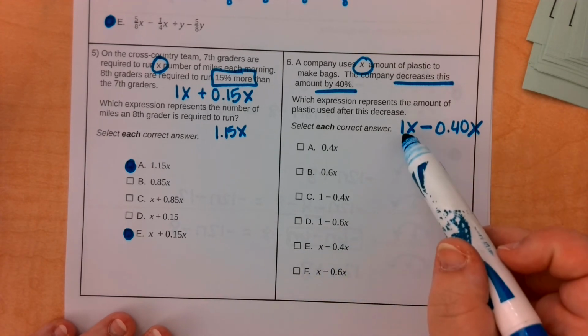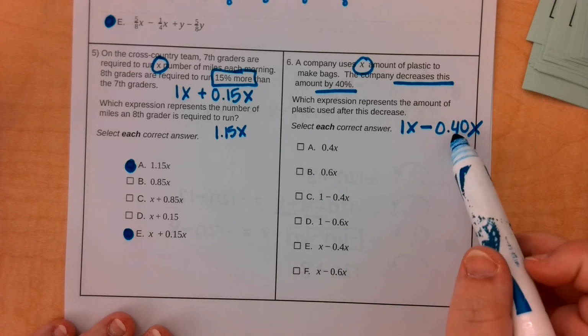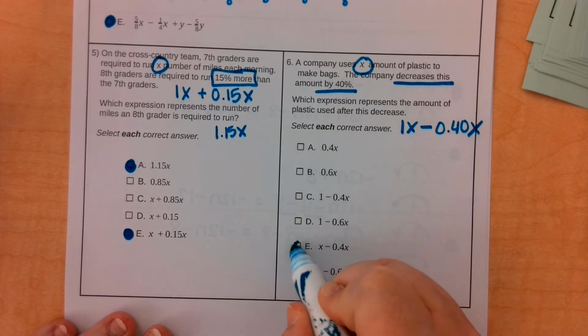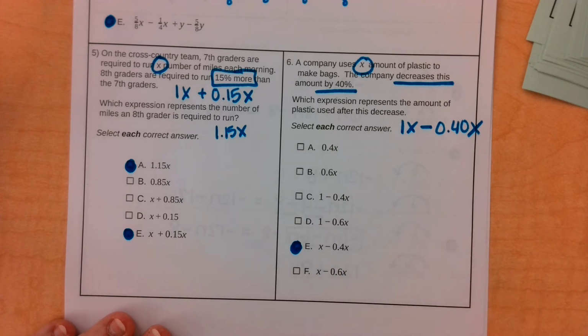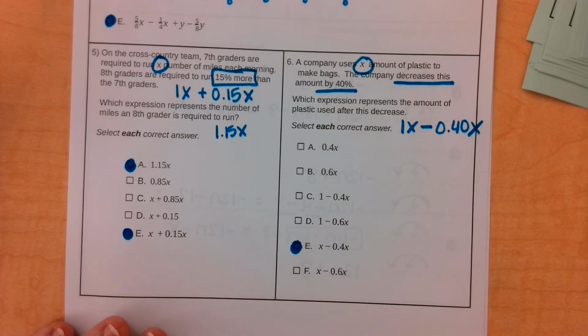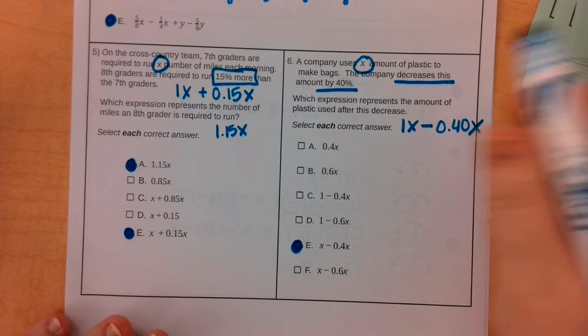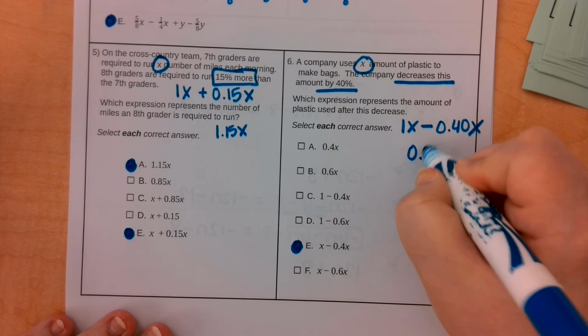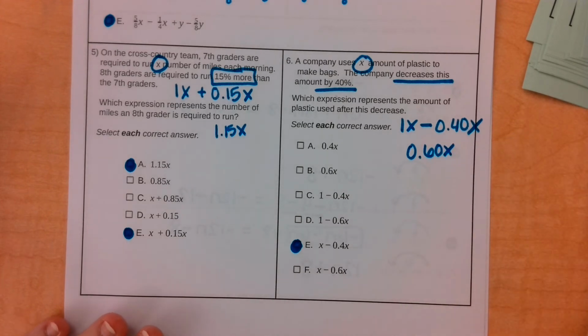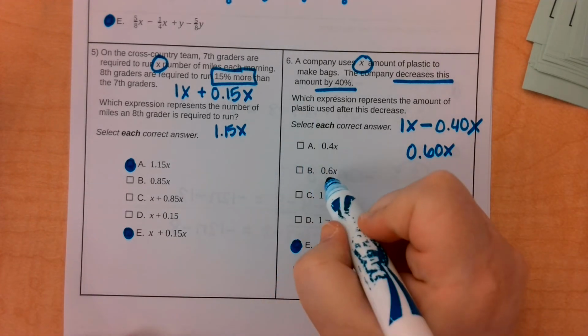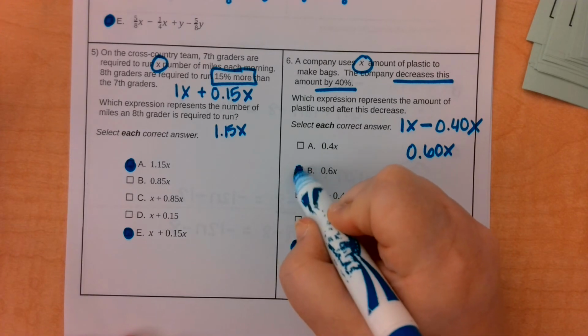Remember, x is the same as 1x, 0.4 is the same as 0.40. So E is a correct answer. Now let's combine. 100 minus 40 is 60. So if I combine, it'd be 0.60x, which is also rewritten as 0.6x.